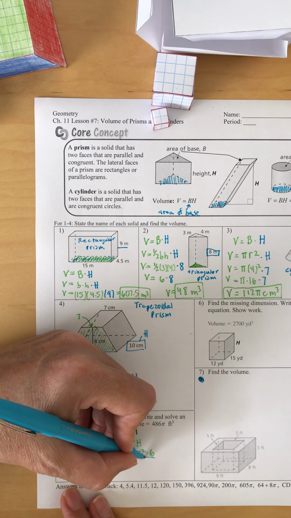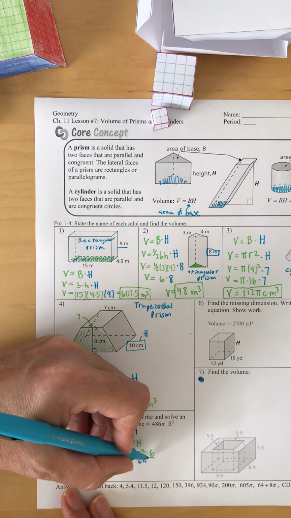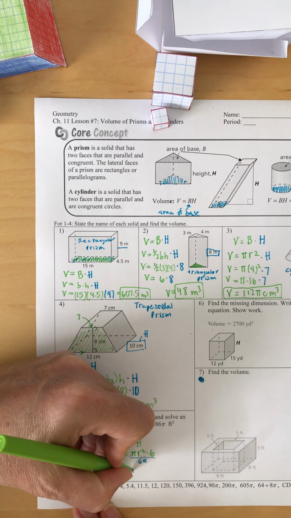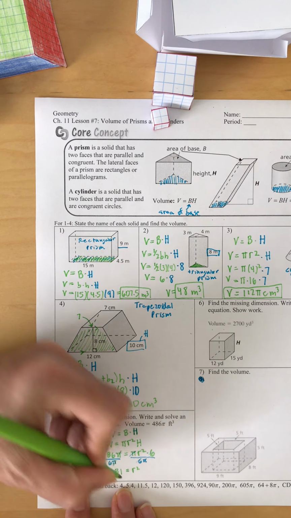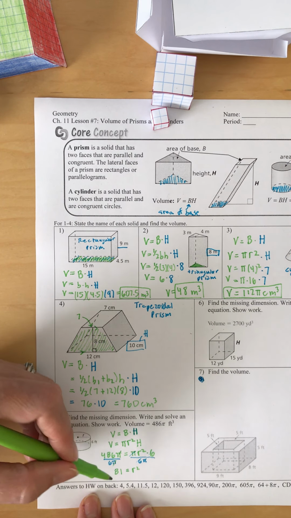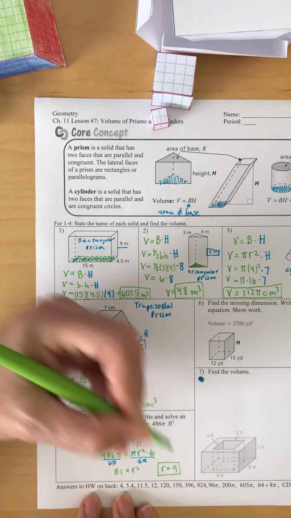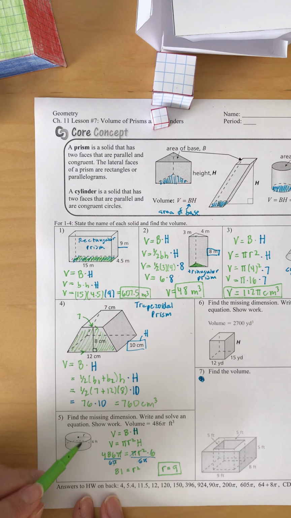So I can divide both sides by 6 pi. That will leave me with just r squared. And the pi's over here can cancel out. And 486 divided by 6, you're welcome to use a calculator, but that is 81. And so if the radius squared is 81, then the radius must be 9. Technically plus or minus 9 for the solution to this equation, but since we're talking about the radius of a cylinder, it can't be negative.